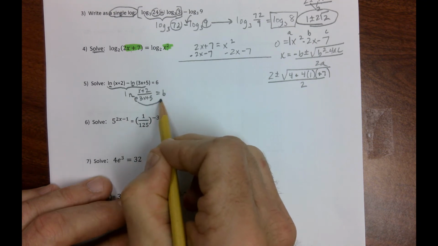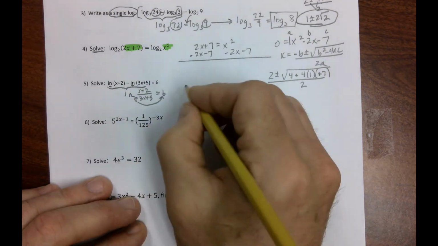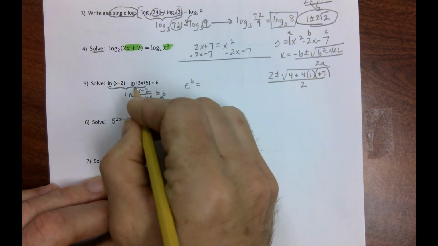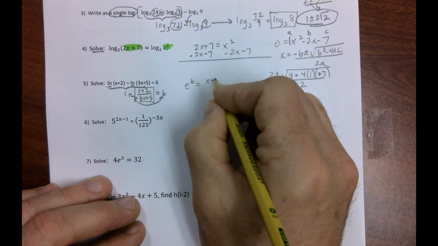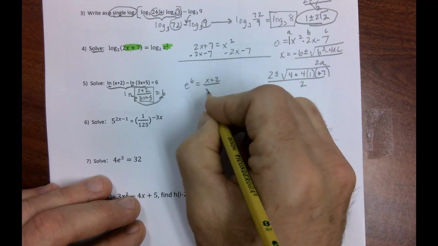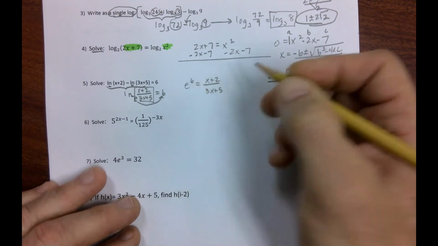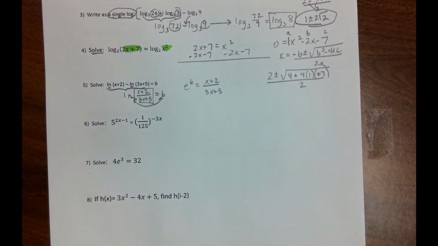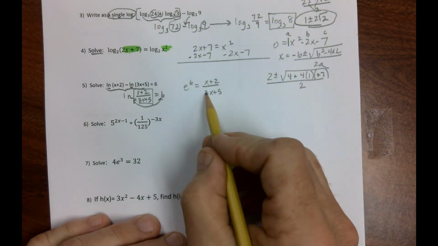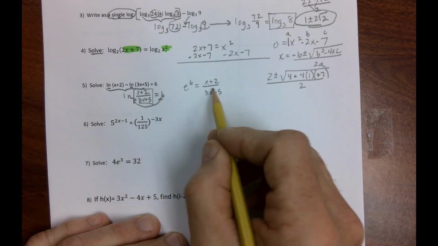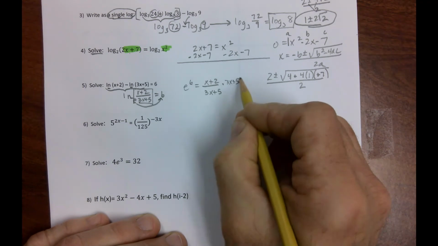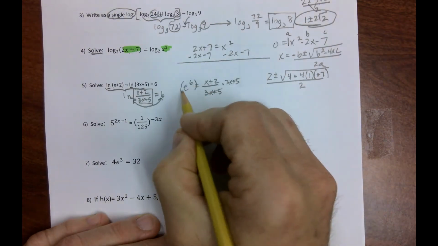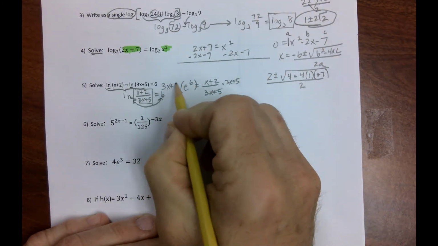So now I'm going to go e to the 6th power equals whatever's in my answer spot. So I get (x plus 2) over (3x plus 5). Okay, so don't forget what we're trying to find. We're trying to find x. So when we get to here, we're like, wait a minute, we got to multiply by 3x plus 5. So those would cancel. And then this would be times 3x plus 5.